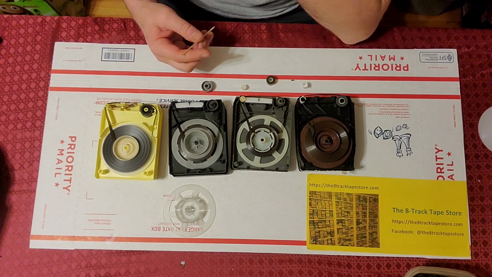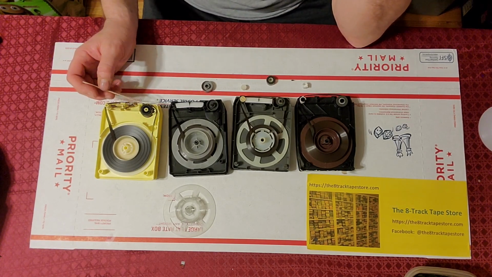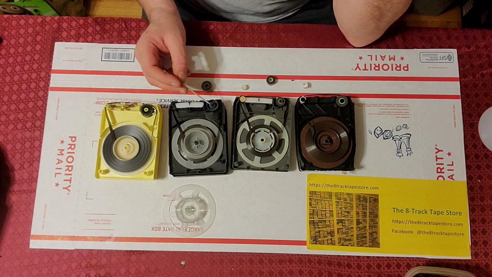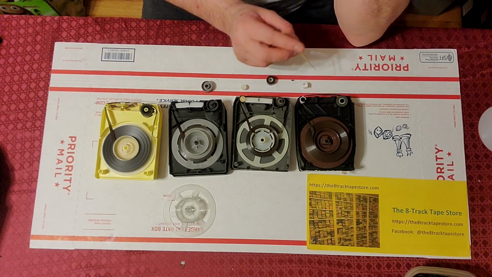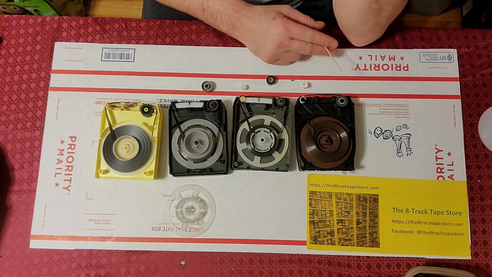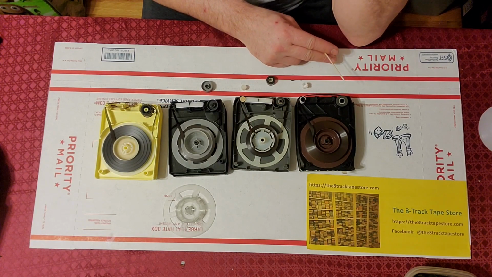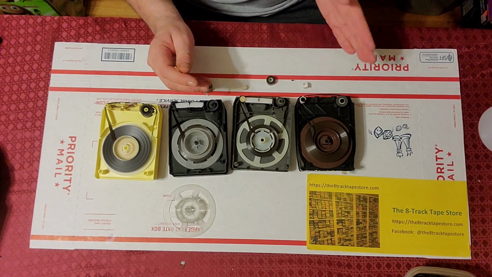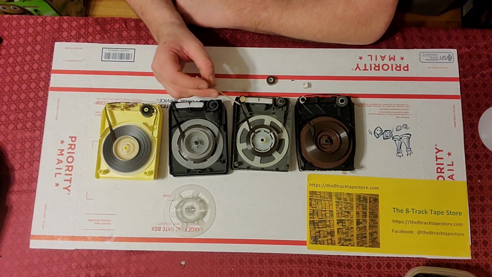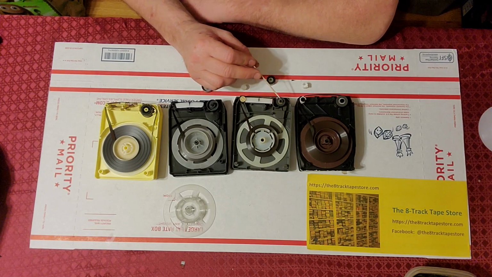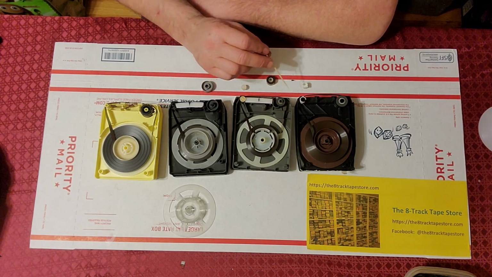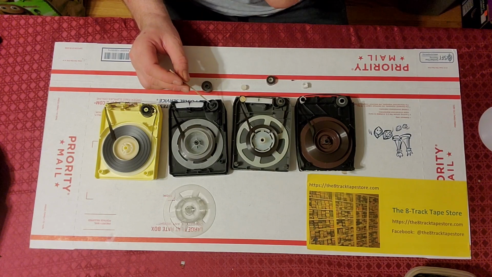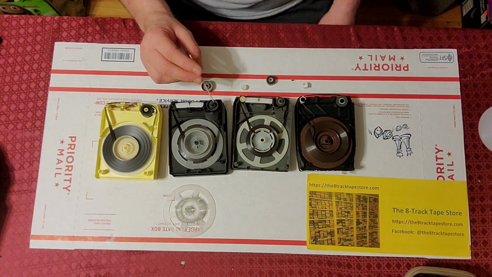Second thing you want to look at is the actual roller. So sometimes these rollers are damaged. You'll find occasionally chunks missing from them. And when that happens, it's going to bring the tape into a certain area, and that may be out of alignment with the playhead. So check your rollers over very carefully. I usually do that when we clean them.